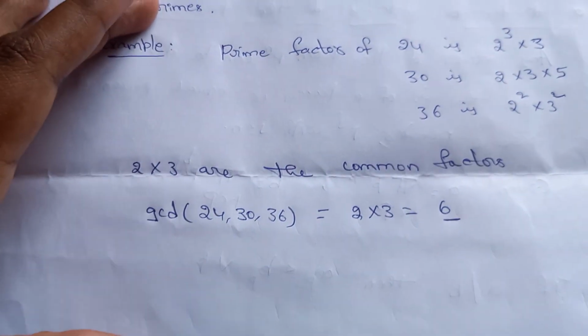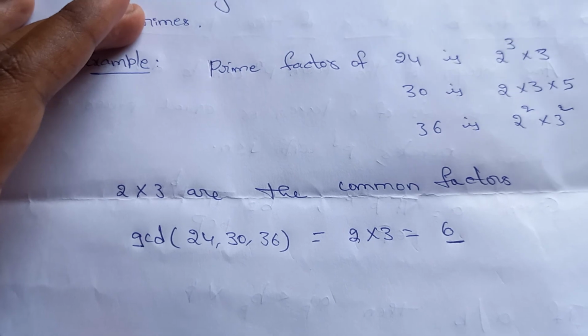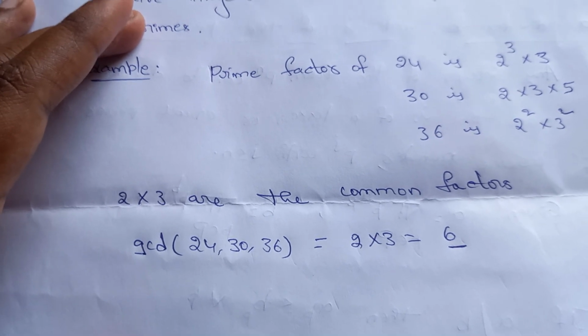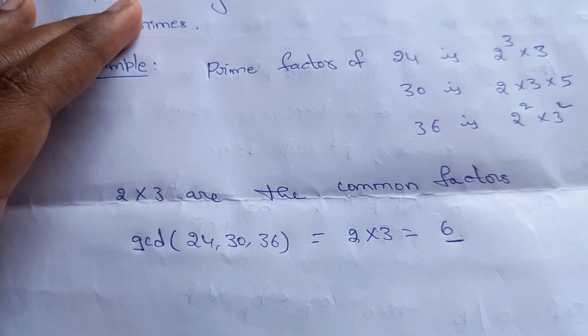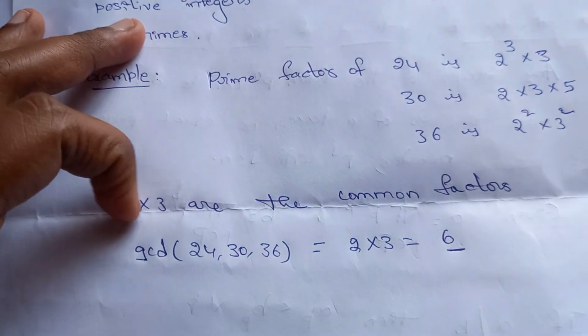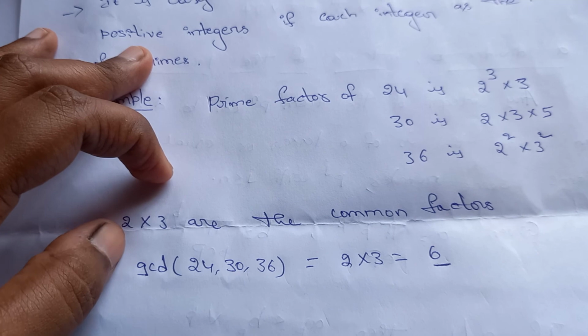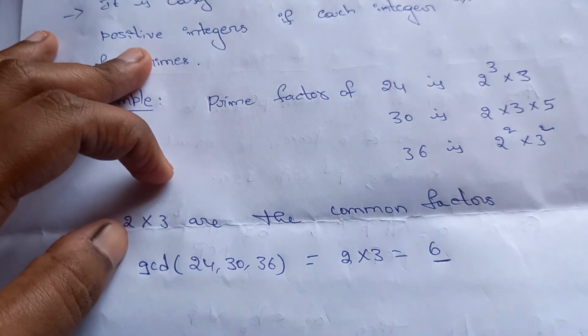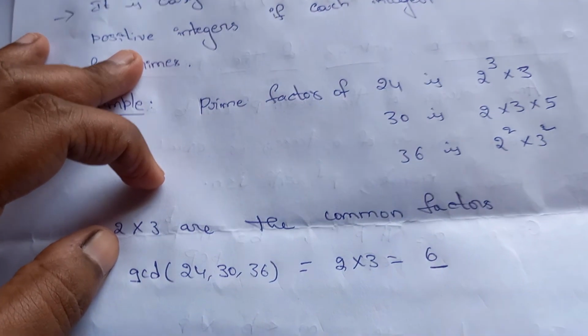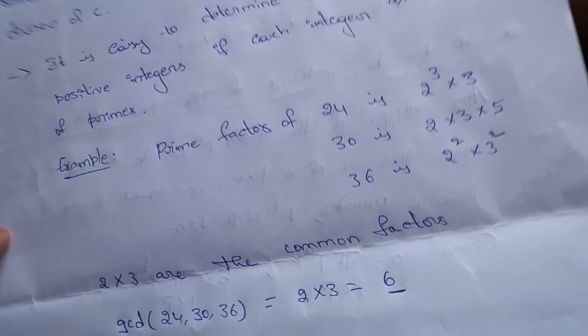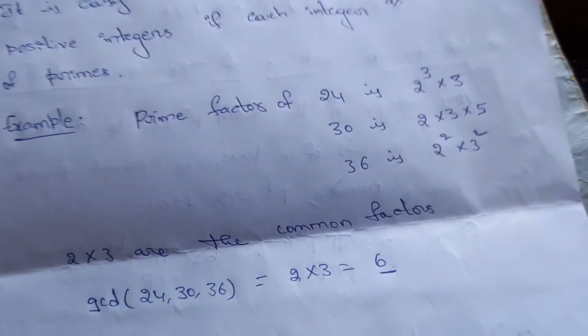Now how to calculate the GCD? The GCD of 24, 30, 36 is the common factor among those values. So 2 into 3, which is 6, is the GCD of 24, 30, 36. That's about prime numbers. Hope you understood. Okay, thank you.